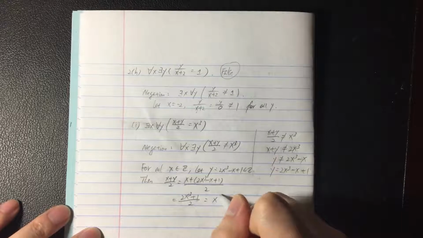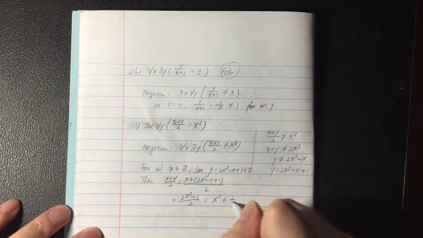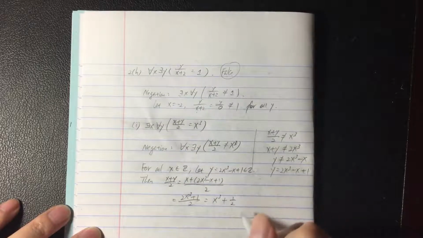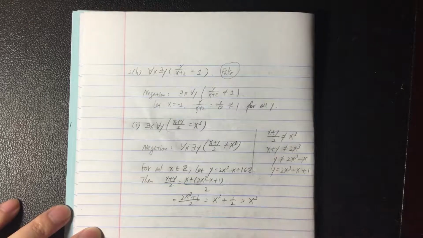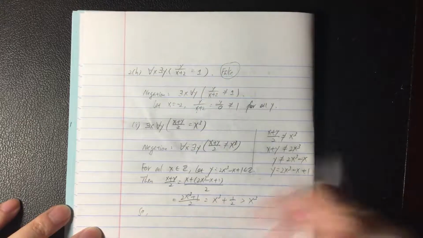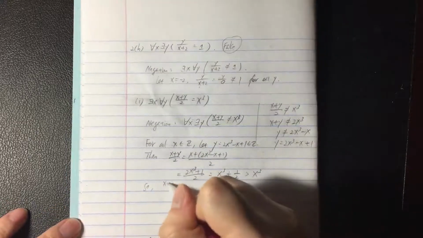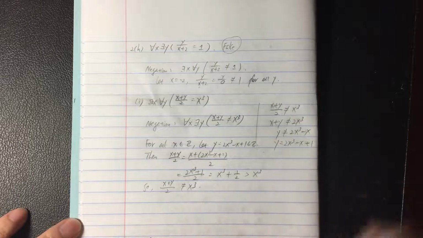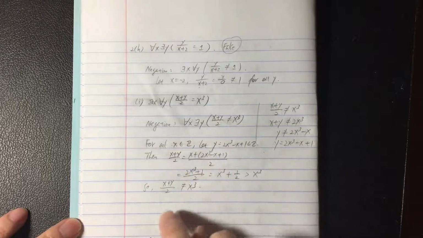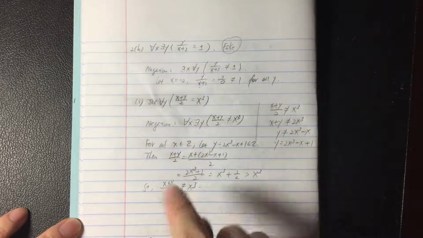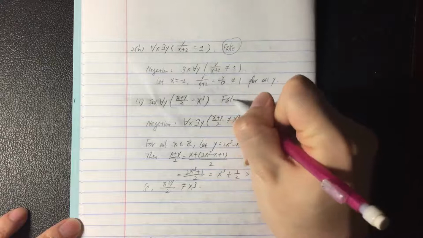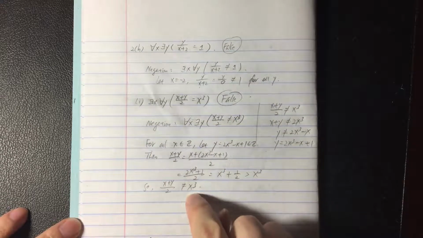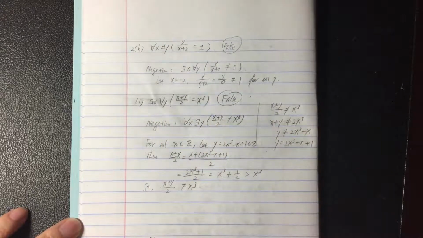That equals s cubed plus half. This is the left side. And we know that s cubed plus half is strictly greater than s cubed. So (x plus y) over 2 won't be the same as s cubed. Since here I prove that the negation of the statement is true, the statement itself must be false.